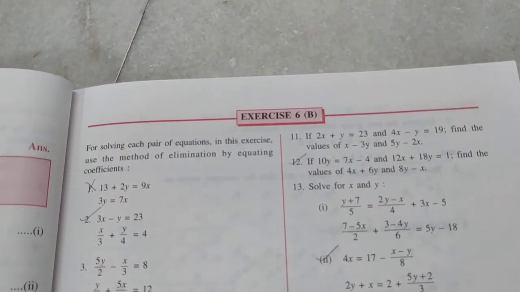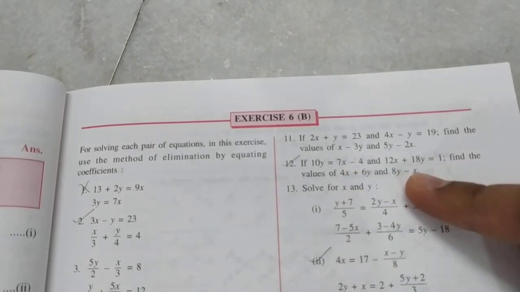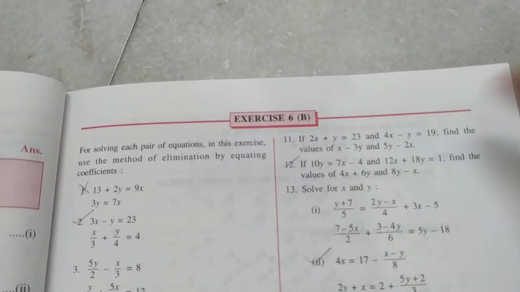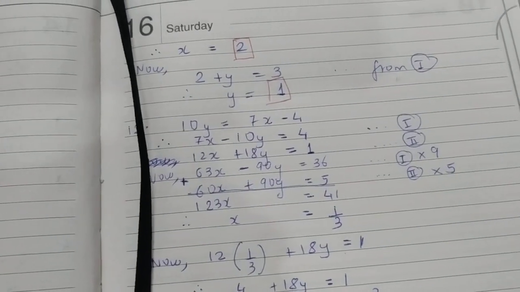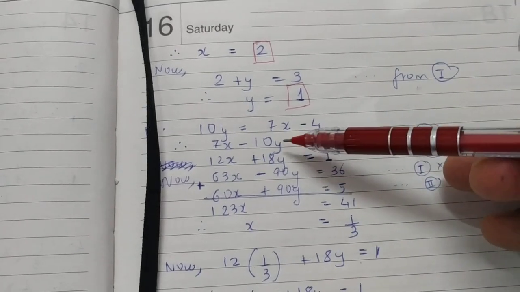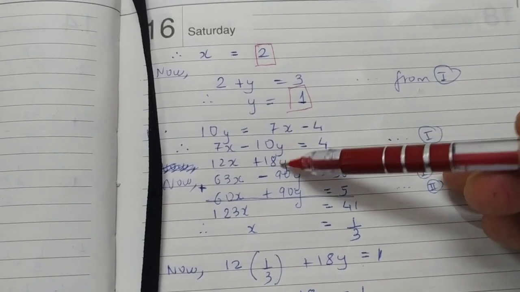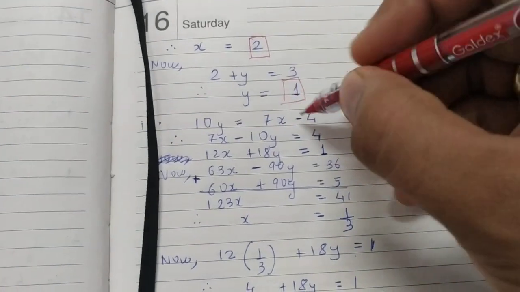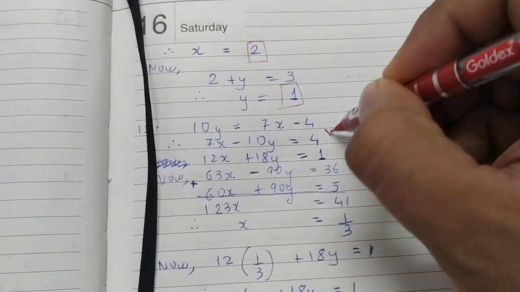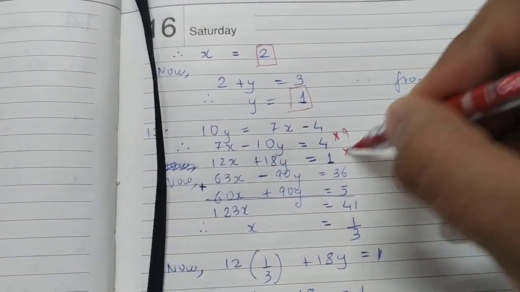Now in the 12th sum, two equations are given and we have to find the value of these two expressions. So first we will solve the two equations simultaneously and get the values of x and y by the normal method. Equation 1 and equation 2, let me equate the coefficients of y. 10 and 18, LCM is 90. So let me multiply this whole equation by 9 and let me multiply this whole equation by 5.